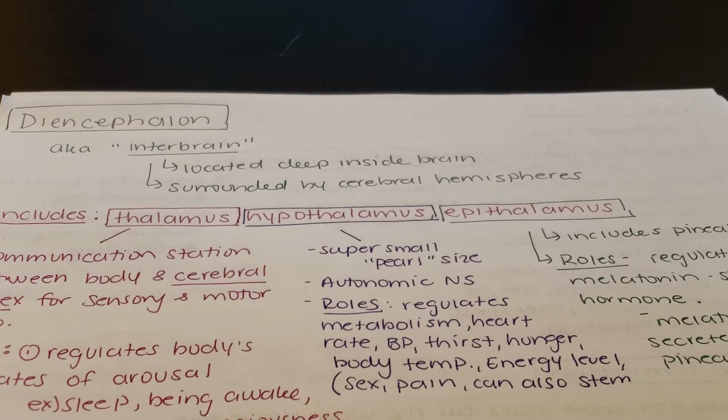And then this is also where you kind of have your pleasure. Some of it can come from the hypothalamus. So that kind of encompasses what the hypothalamus does.